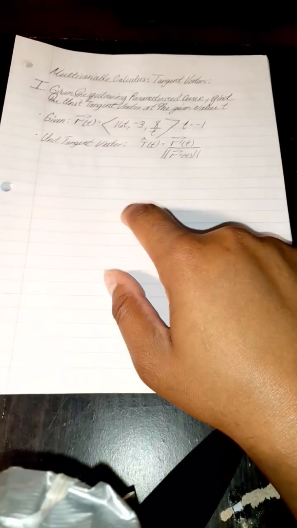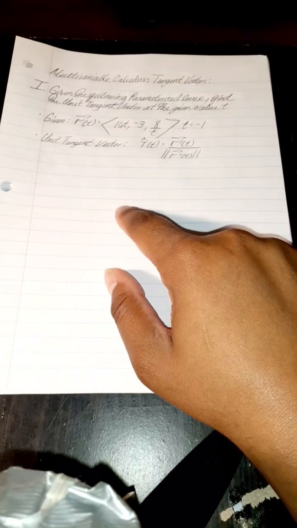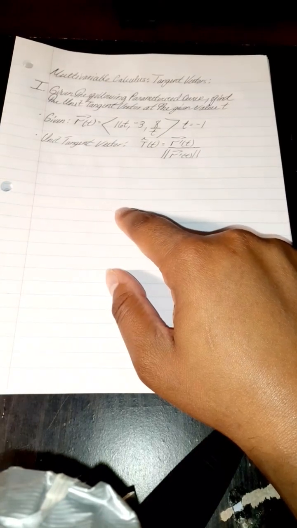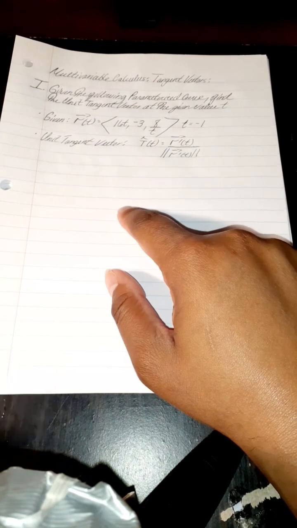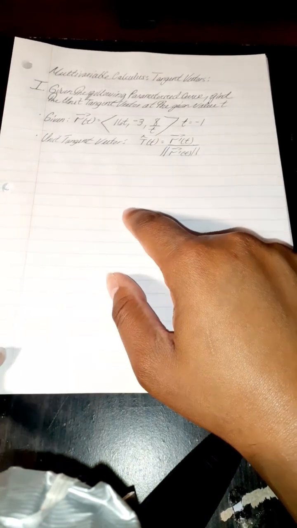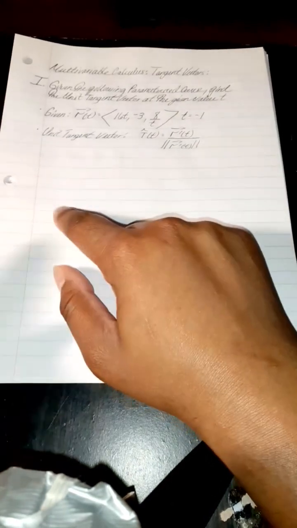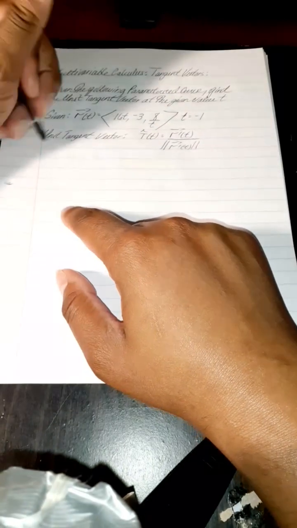And in our particular case, we have t is equal to -1, so after we take our first derivative, we'll plug that in there before finding the norm or the magnitude. You won't always be asked to substitute in a value. They may just ask you to find the unit tangent vector given a parameterized curve. They may not always give you a value of t to plug in, but in this particular case they are, but they won't always ask that.